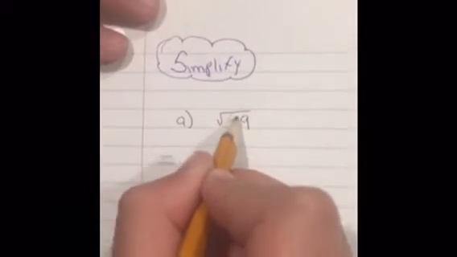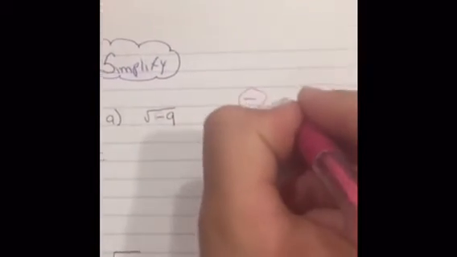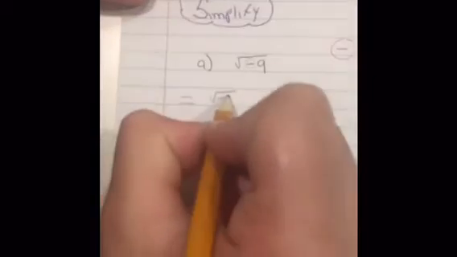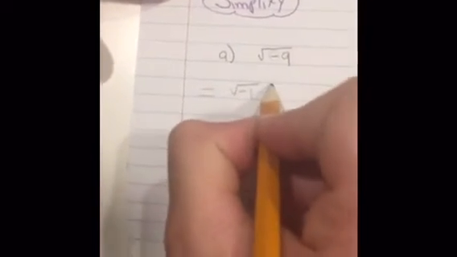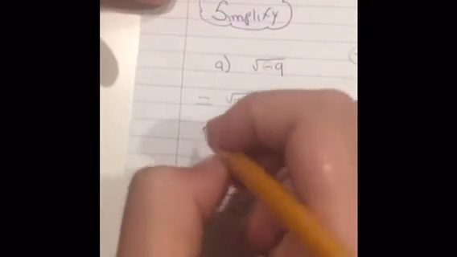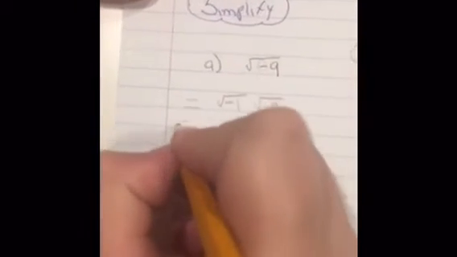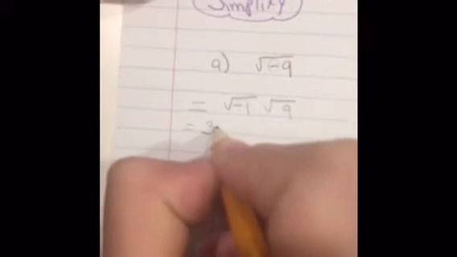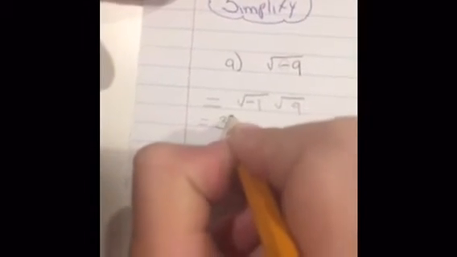Over here we're just simplifying. So we don't like the negative. We do not want that. So to make it a positive, we are going to do square root 1 to make it square root positive 9. So now square root 1, square root 9, square root of 9 is 3, and square root 1 means i, so it's going to be a 3i.